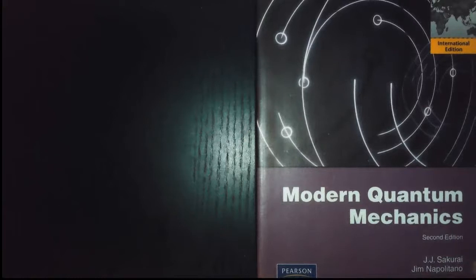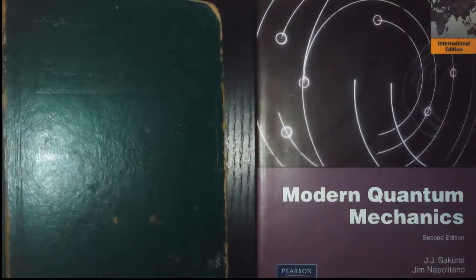This was not the book I used for quantum mechanics. I do not have my graduate text here. My graduate text must be at work. That was Cohen-Tannoudji. I have a couple of books by Cohen-Tannoudji here, but not that one. This is my book that I use quite a lot.